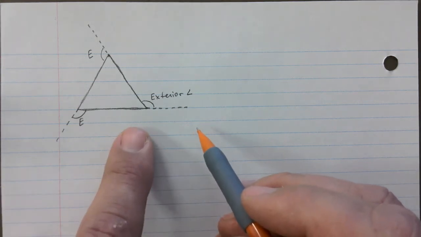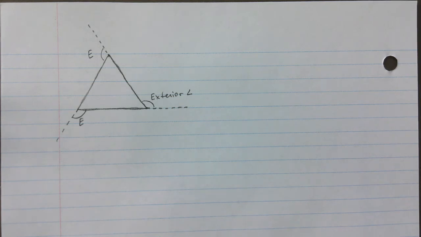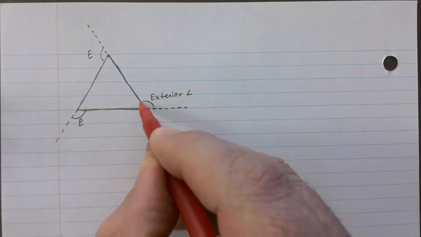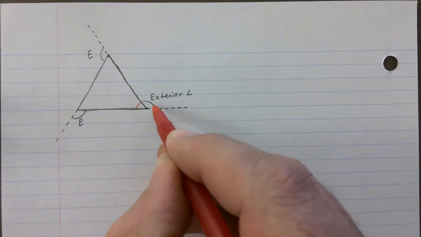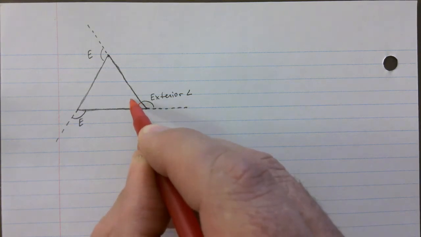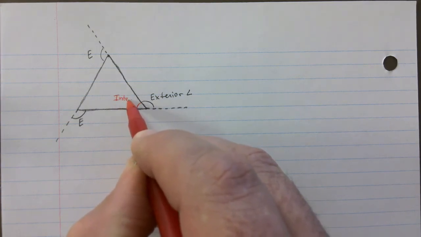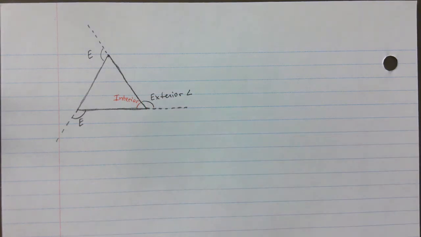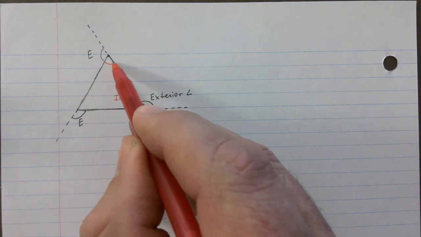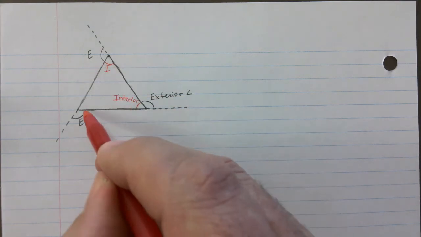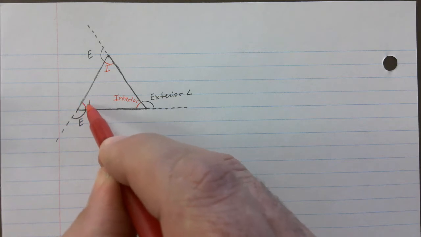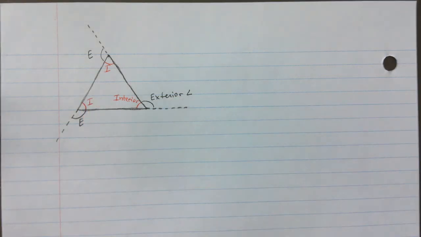And if you have a different color, a red pen or something, blue pen, if you're using pencil so far, just do one of these. Like finish that circle, and inside we have interior. That's the interior angle there. You go to the top, interior there, interior there.